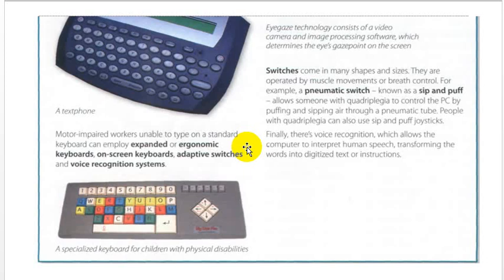For example, a pneumatic switch known as sip and puff allows someone with quadriplegia to control the PC by puffing and sipping air through a pneumatic tube. People with quadriplegia can also use a sip and puff joystick.